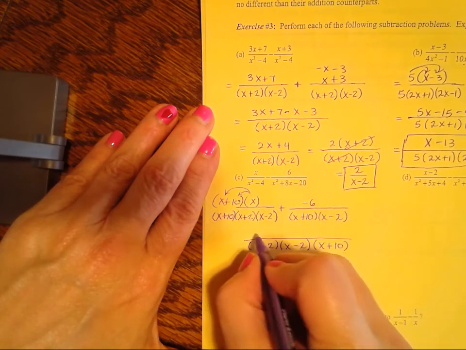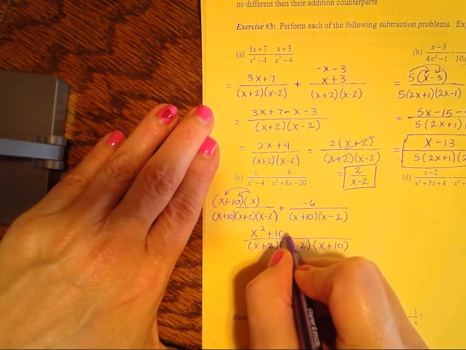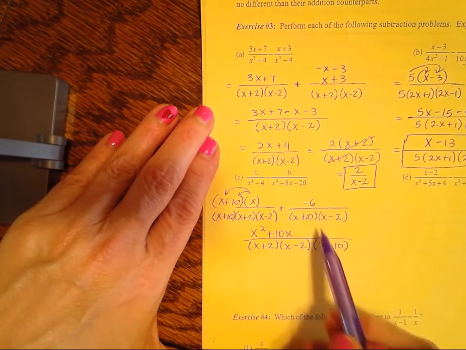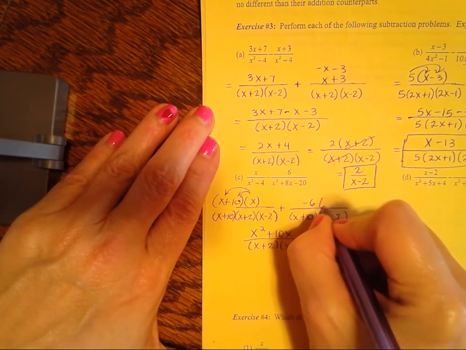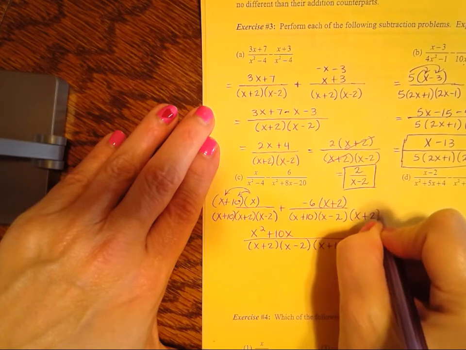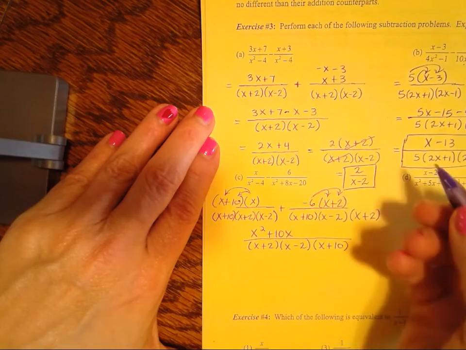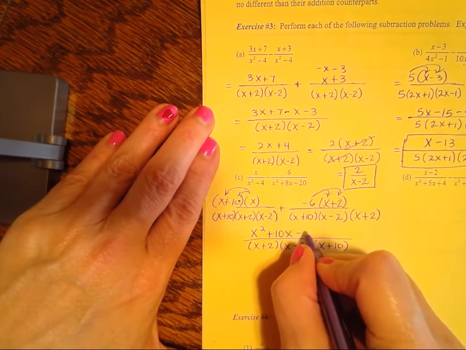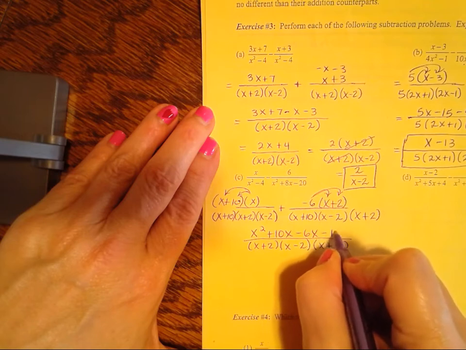So x times x is x squared. X times 10 is 10x. To get this denominator to look like this one, we need to multiply by x plus 2. So distributing that -6, -6 times x is -6x. -6 times 2 is -12.